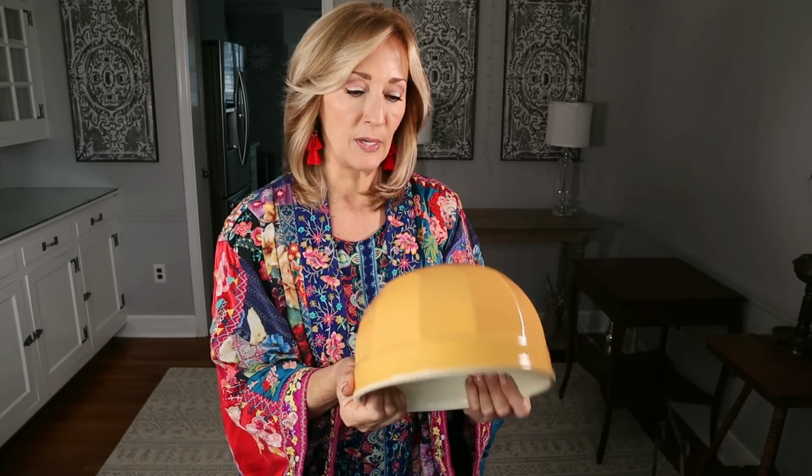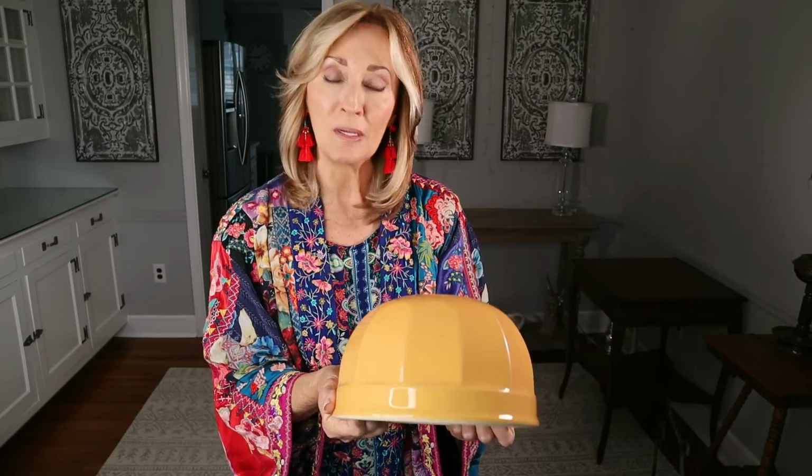And I have sold these bowls before. I don't know what color I've sold, but I know I've sold Emily Henry before. I think Williams Sonoma sells these bowls. Let me see if it says it on the bottom. It does, for Williams Sonoma.